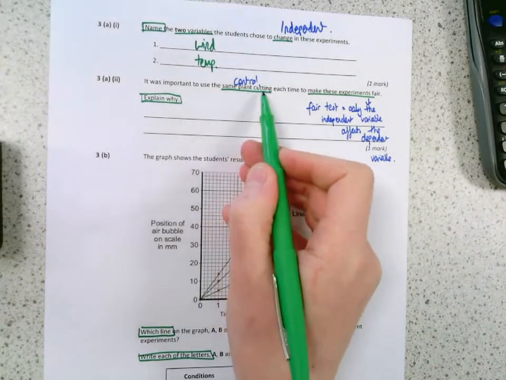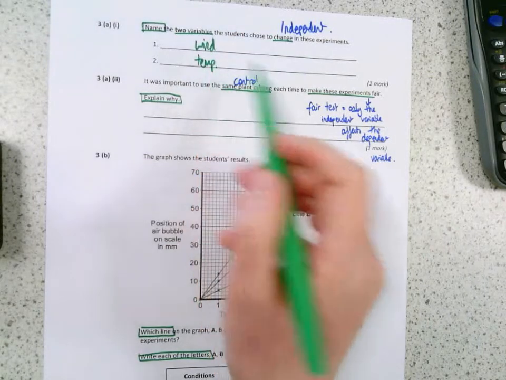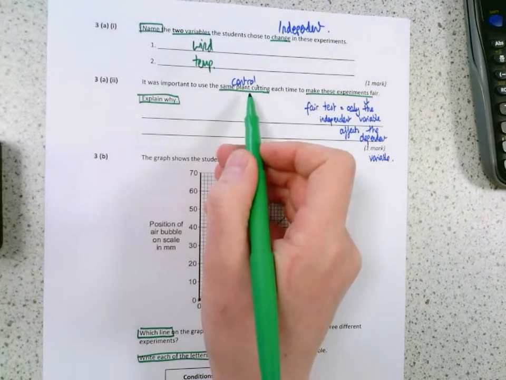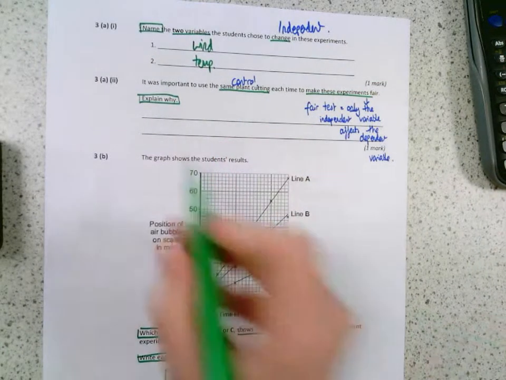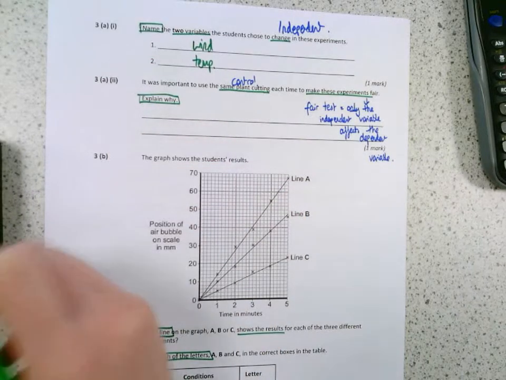Why is it important they use the same plant? They want to make sure that only wind and temperature are affecting the rate of transpiration. If they used a different plant, it would affect the rate of transpiration. We need to explain why. Why will a different plant affect the rate of transpiration?